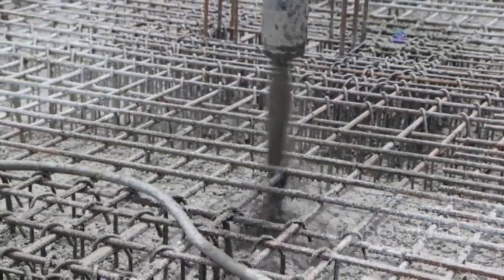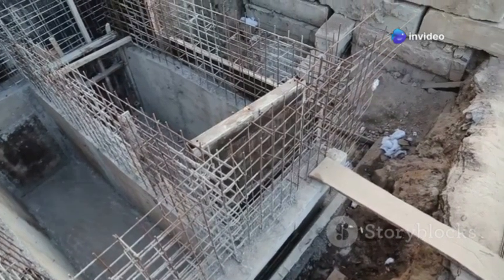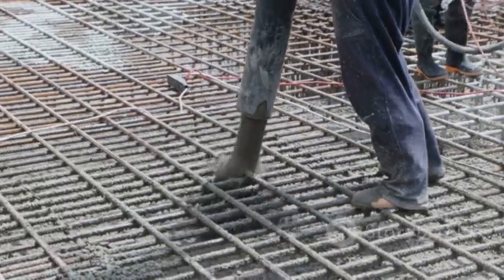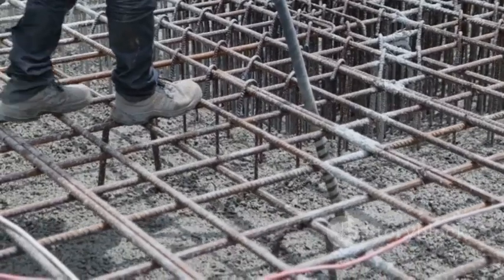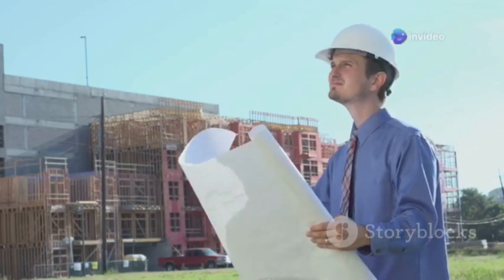One more thing: reinforcement. Both pile and mat foundations need properly designed reinforcement to handle tensile forces. For piles, this means reinforcing cages. For mats, it's a grid of steel bars placed within the concrete. Make sure to follow the relevant codes and standards for your region.